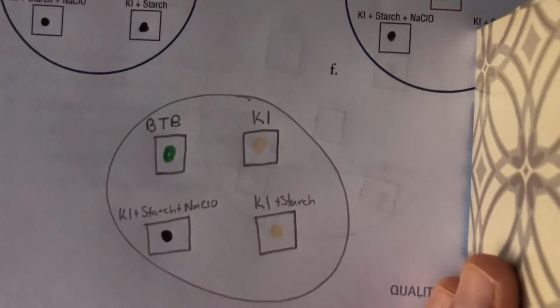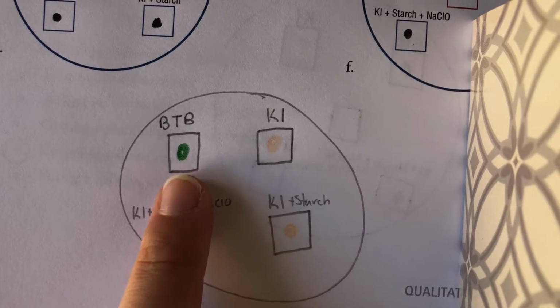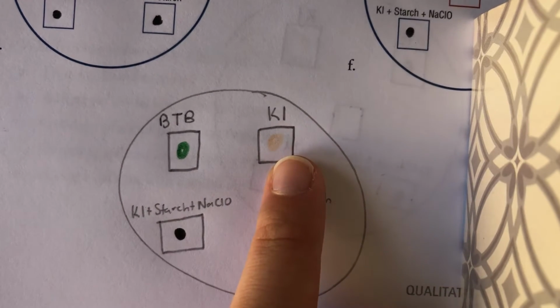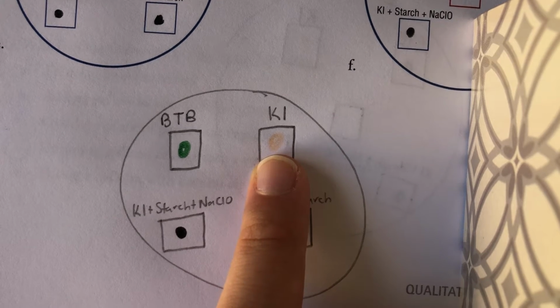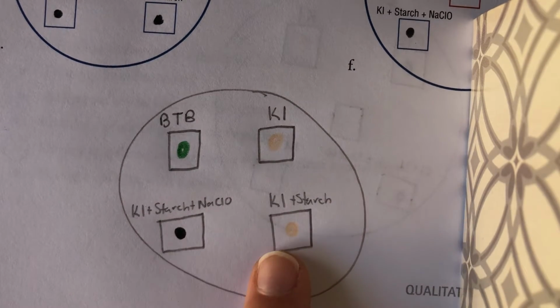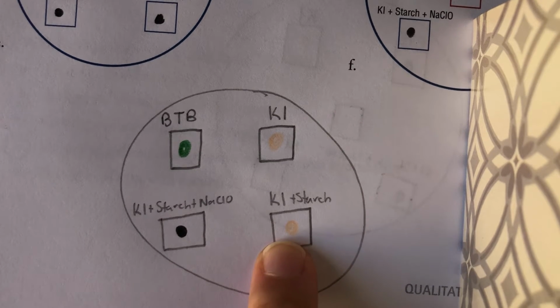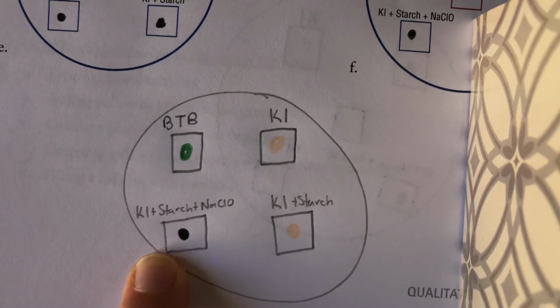So the first thing I want to take a look at is what the color of the indicators are initially. For our first indicator, we have BTB, and it's going to be a green color. Our second indicator is KI, and it's normally colorless, but I'm using a peach color to represent it. Same with KI and starch. It was also colorless, but we're representing it with peach. And then KI plus starch plus NaClO is a blackish color.